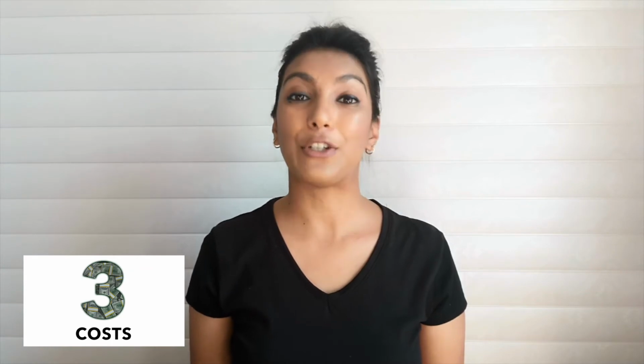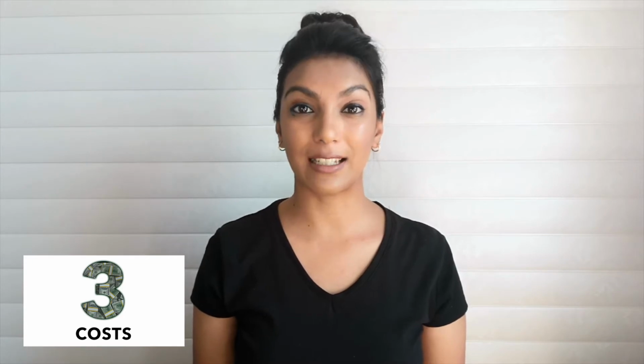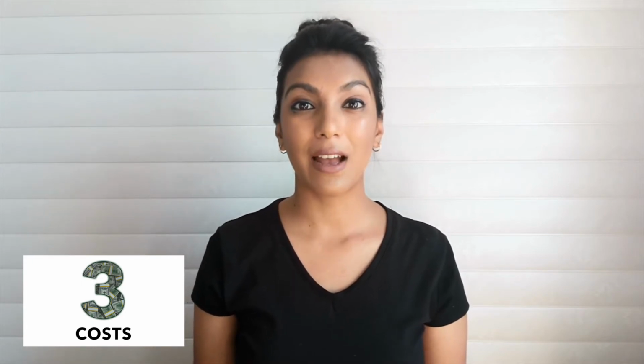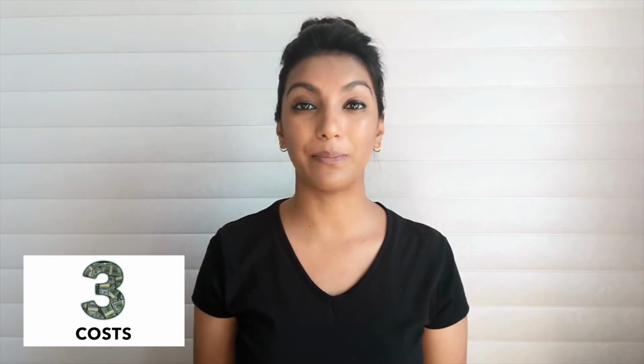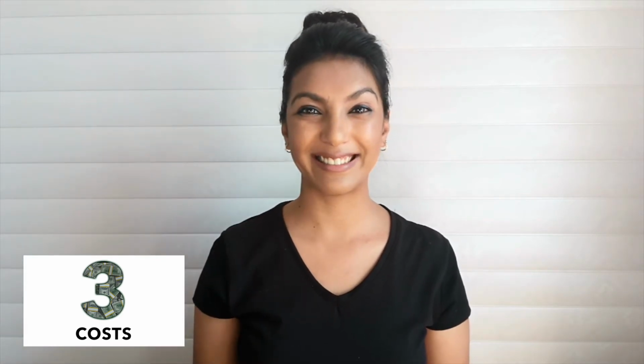Costs. This is the money you need to spend to keep an organization functioning. Let's use the word costs in a sentence. We can say, I like to keep my costs to a minimum. This means that I like to keep my costs as small as possible.